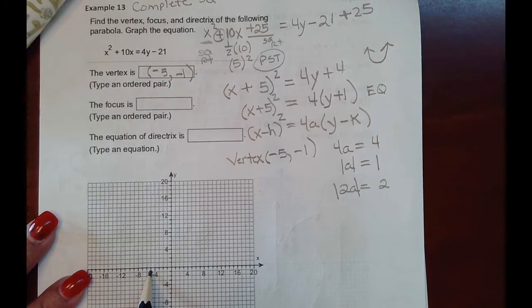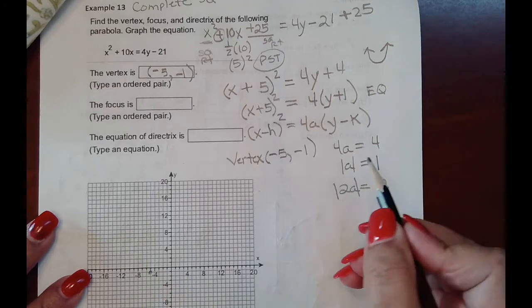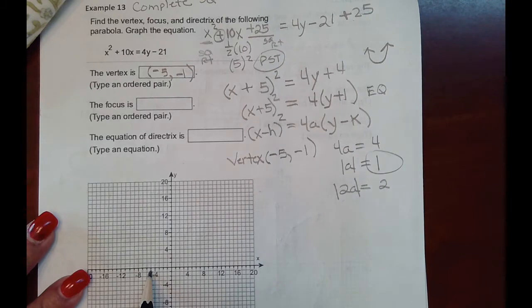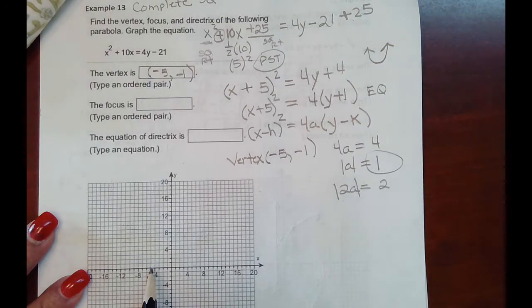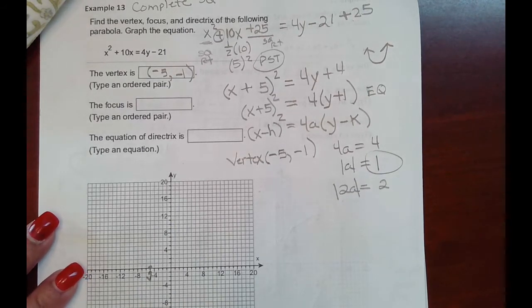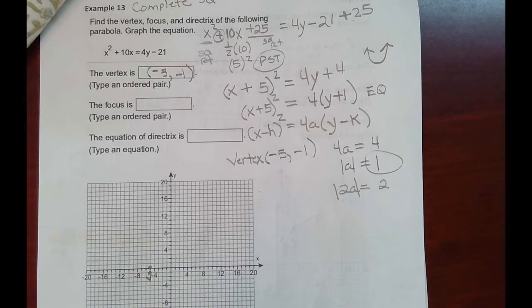Okay, so you'd be moving, let's see, what was the a value? The a value was 1. So if we're right here and we line up with this vertex to get to the focus and we just move one space away, then we're right there. That would be our focus.